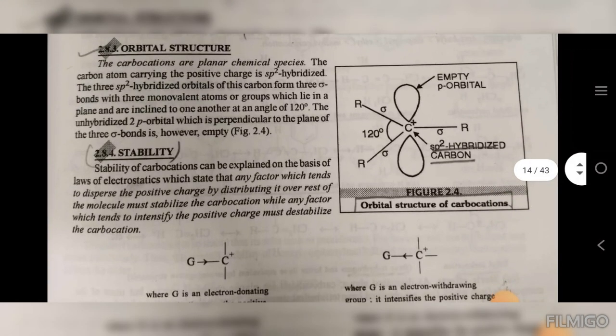Orbital structure. The carbocations are planar chemical species. The carbon atom carrying the positive charge is sp2 hybridized. The three sp2 hybridized orbitals of this carbon form three sigma bonds with three monovalent atoms or groups which lie in a plane and are inclined to one another at an angle of 120 degrees.